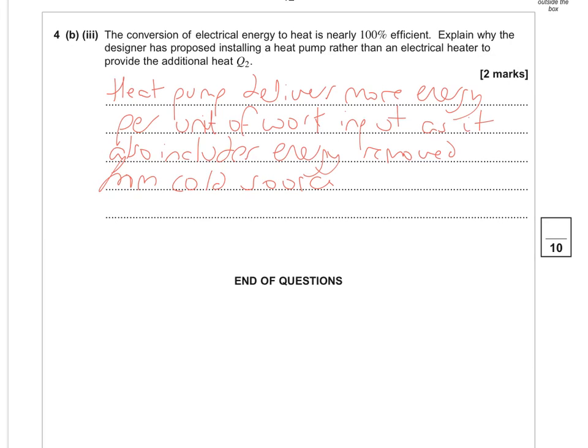So you either put in less work, or you get more heat output for the same work. So there's two possible trade-offs there. If you want a certain amount of heat energy, you put in less work using a heat pump, or for the same amount of work, you get more heat supplied. So that's the advantage there, and that concludes this paper.